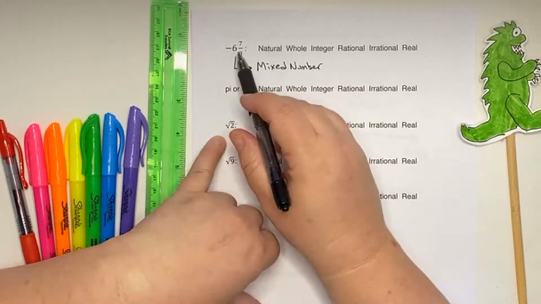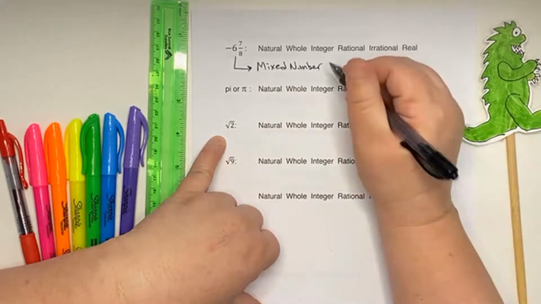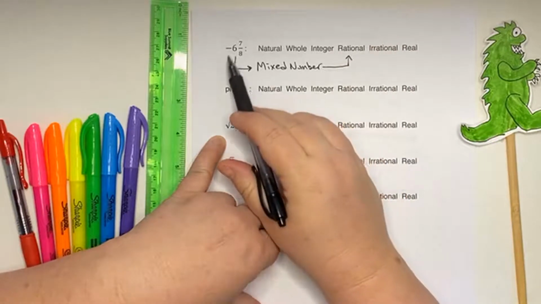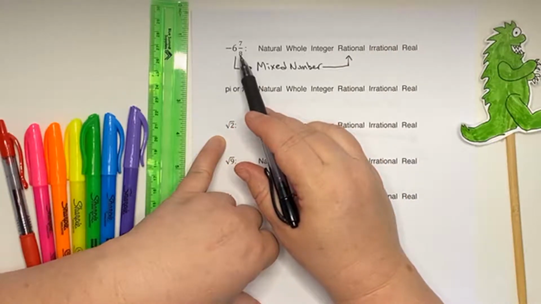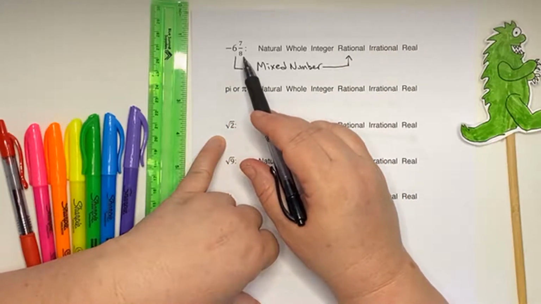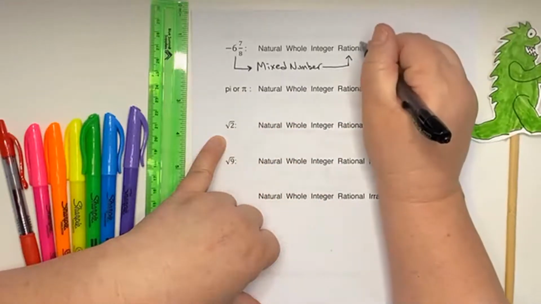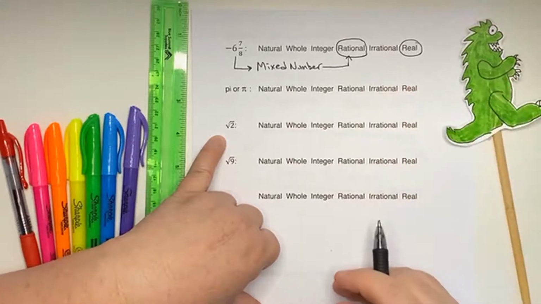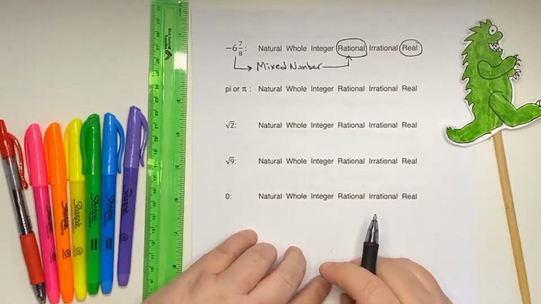So we've got a whole number and a fraction stuck together. A mixed number means that we're in rational land unless this reduces to something whole. Does it reduce? No, 7/8 is not a full whole. So we're going to have to just say this is rational. And again, it's real because all numbers we're going to work with are real in this class.